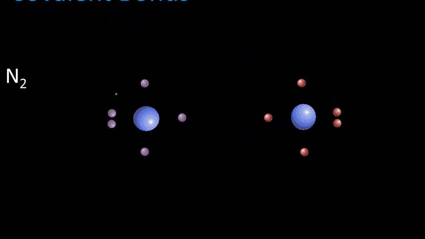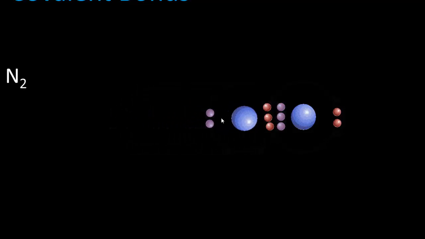Okay, now let's look at nitrogen. Nitrogen has 5 valence shell electrons because it is in group 15. It needs 3 more. So it will rearrange its electrons so that it can share 3 with the other nitrogen. And if you notice here, each nitrogen has 8 valence shell electrons. There are 6 here and 2 here, which makes 8.